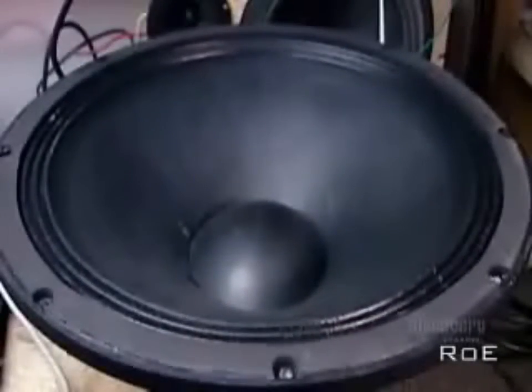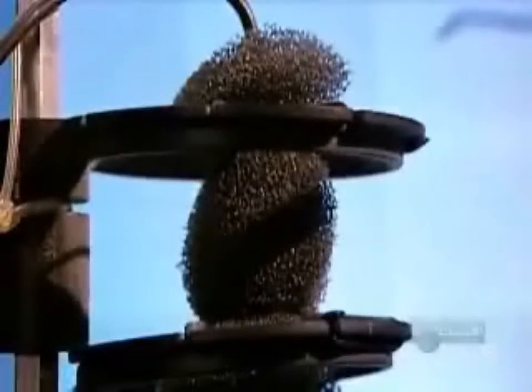They connect it to a machine that transmits different frequencies. They make sure the movement of the voice coil and cone isn't obstructed in any way. Then a computer device analyzes the sound wave the driver sends out.